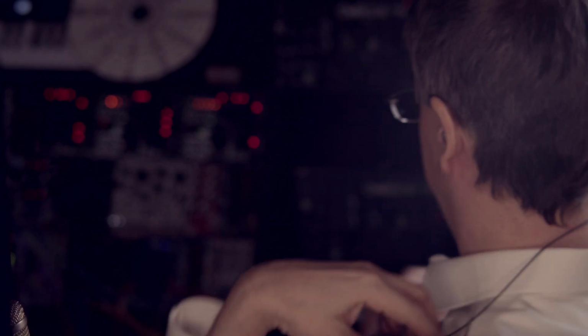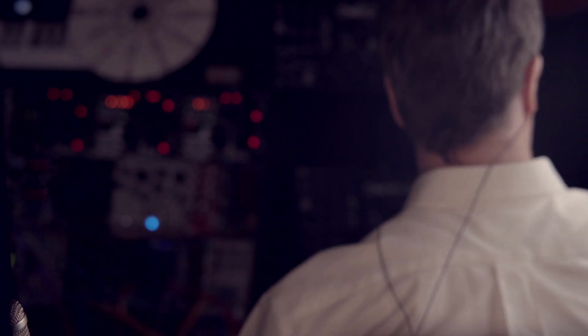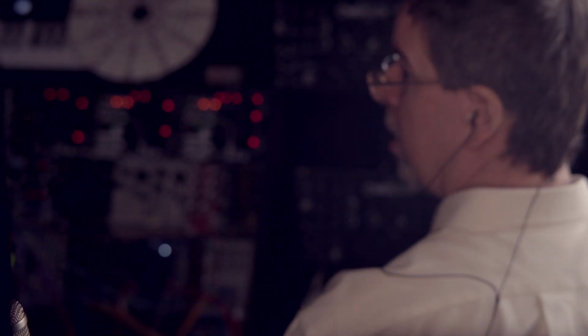Here's the new plugin. This is not a hardware reverb. This is in the box. And I'm knocking lights over. Don't mind me.